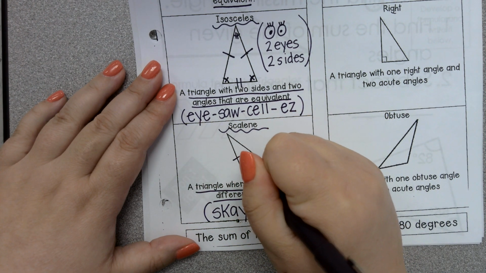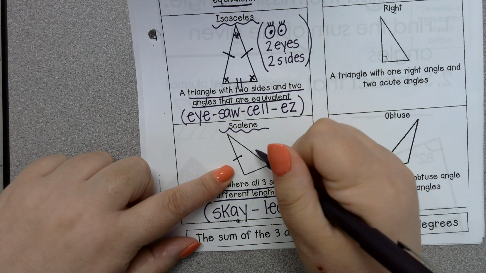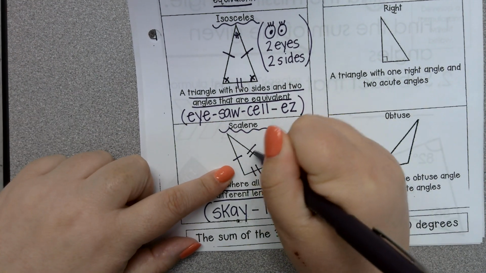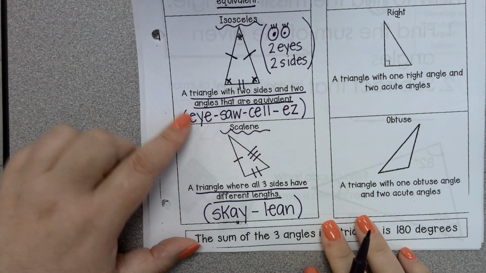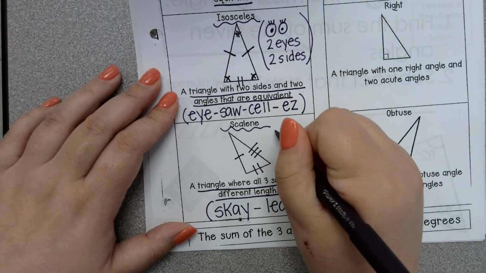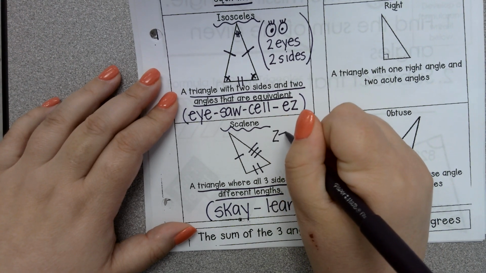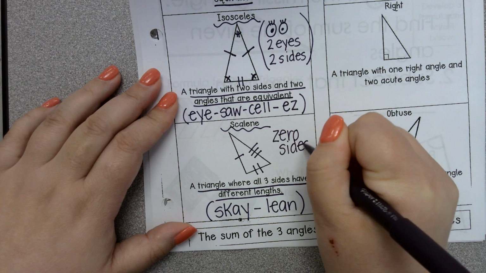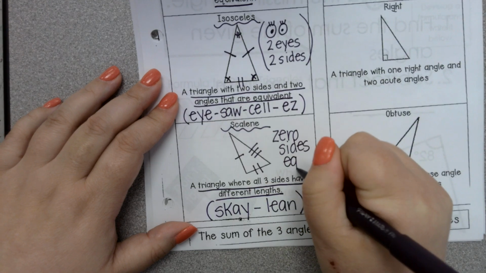So this side, I'm going to put 1 marking. This side, I'm going to put 2 markings. And this side, I'm going to put 3 markings to show that they are not equal. And we're just going to say, to remember it, it's 0 sides equal.